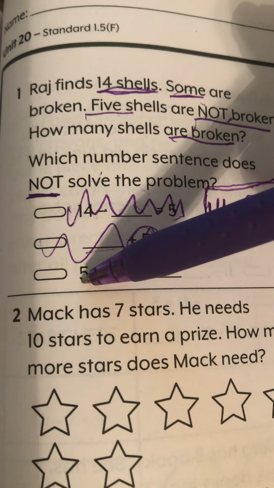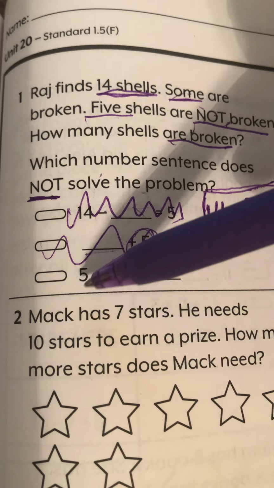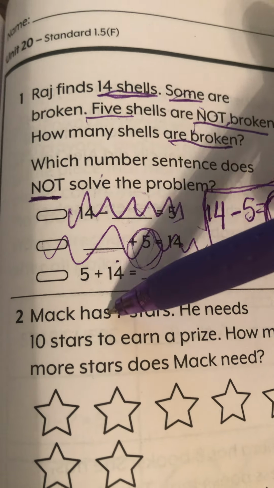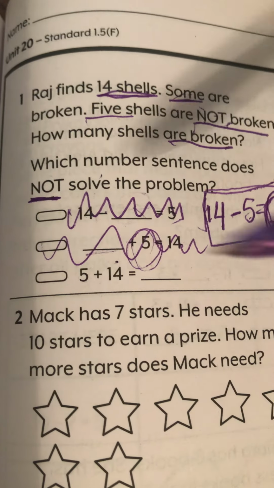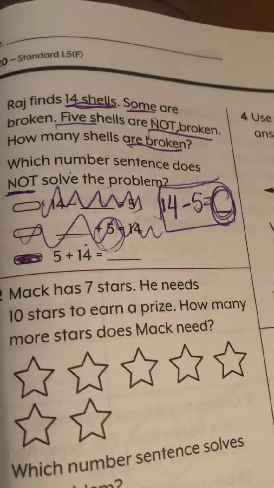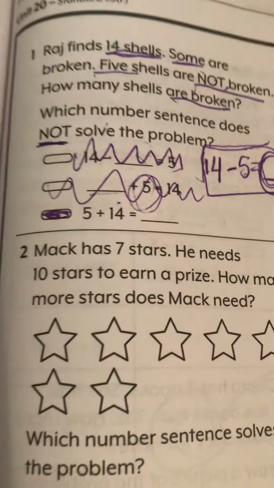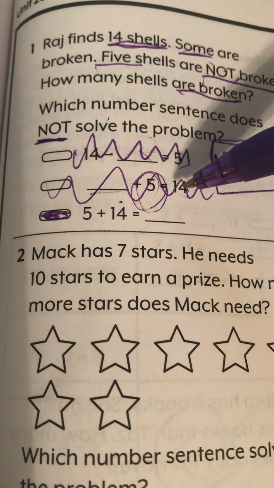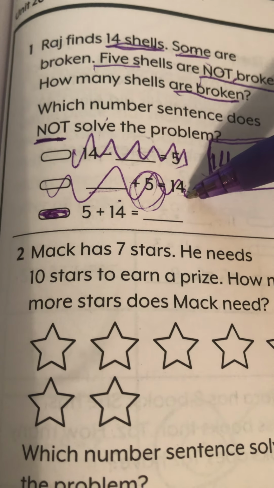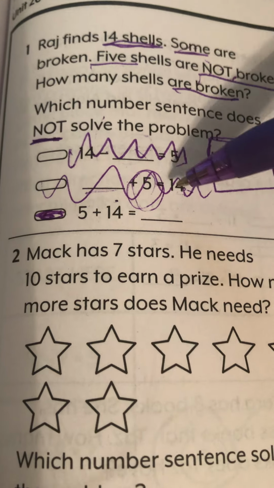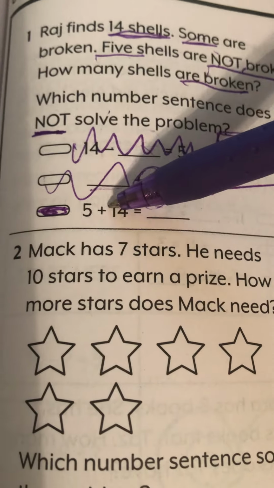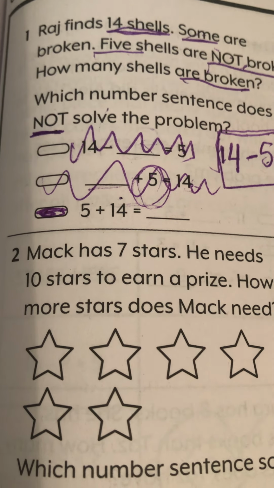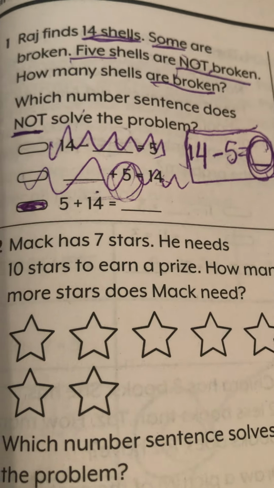And over here we have 5 that are not broken plus 14 shells. That can't be right because we're taking this away. We're not giving more shells. So this is actually our answer. This time we are looking for the wrong answer. I know that sounds weird. It almost doesn't make sense. Even I had to stop and think for a little bit right there. I paused because I thought, wait a minute, but that is right. So it gets a little confusing. But this is our answer this time. This is wrong, but that's what it's asking us for. The wrong answer, just to make sure we know the right answer.